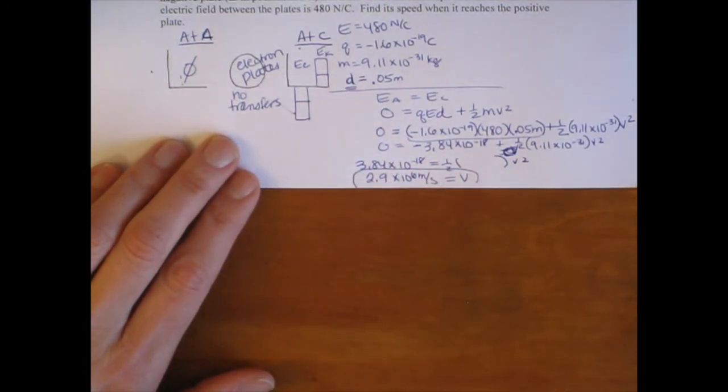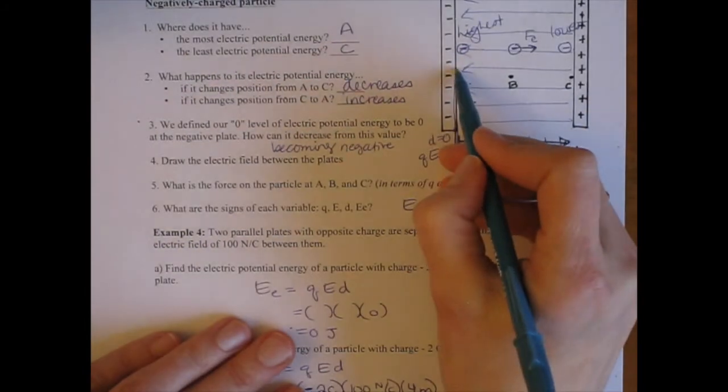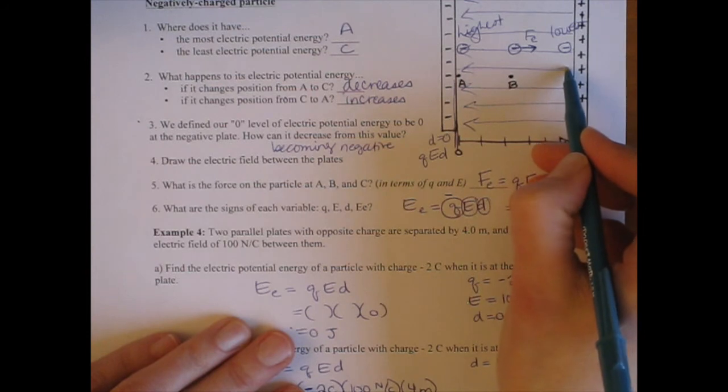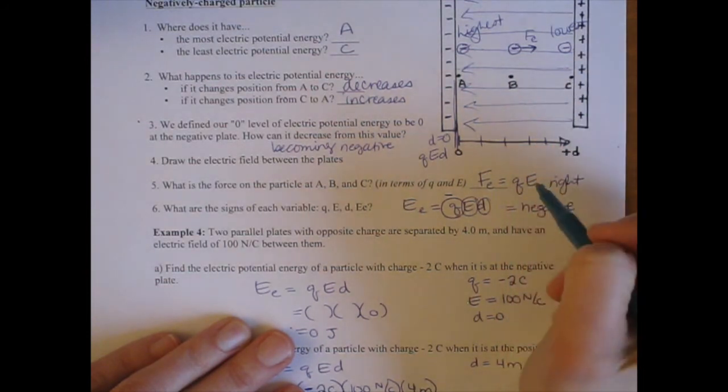Okay, so it increased in speed because as it moved from here to here, it had a decrease in electric potential energy and an increase in kinetic energy.